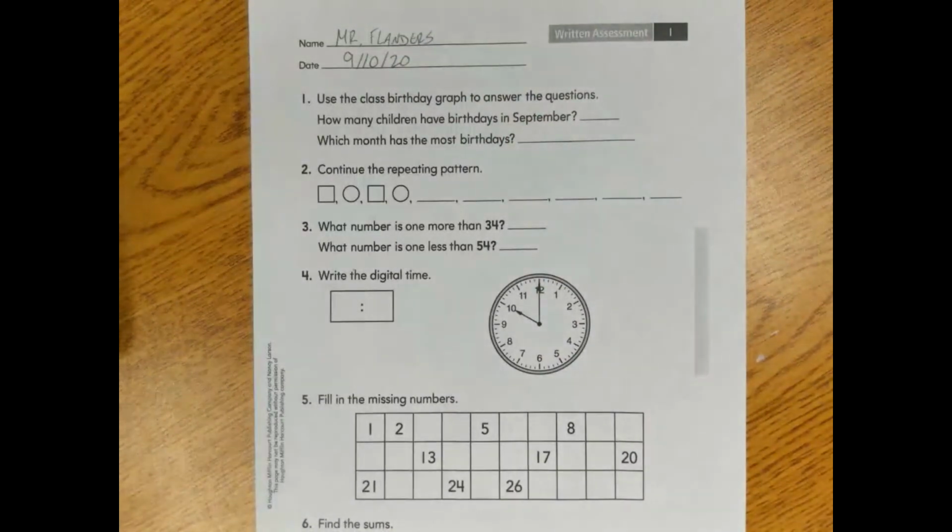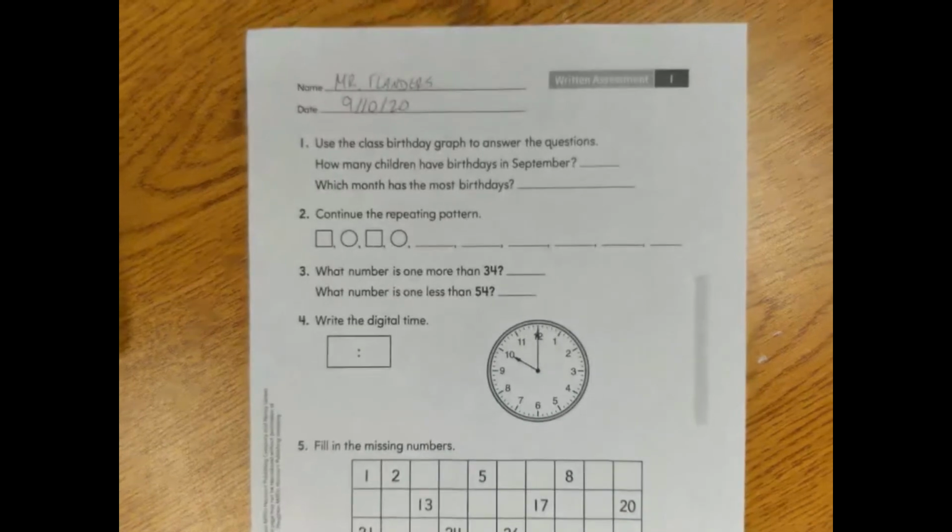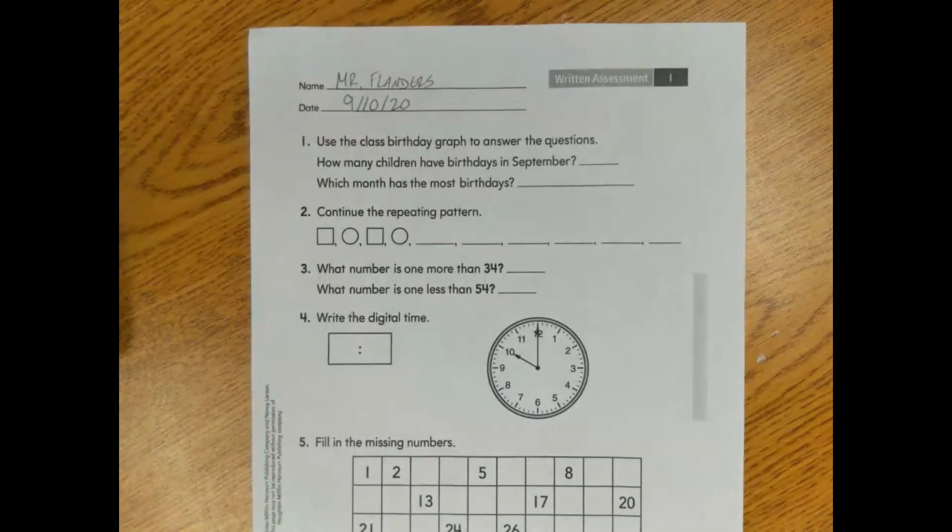Okay. So since this is our first major assessment, I know we did an assessment a week or so ago where it was just simple addition. Well, this one not only has addition on it, you'll see it at the bottom, but it also has the stuff we've been doing with clocks. It's talking about birthdays. We've talked about that a little bit. We've talked about some patterns a little bit, and we're filling in missing numbers.